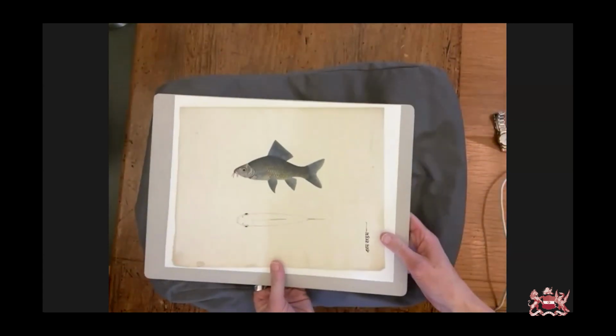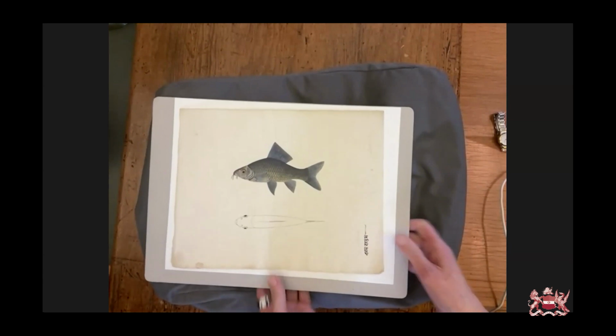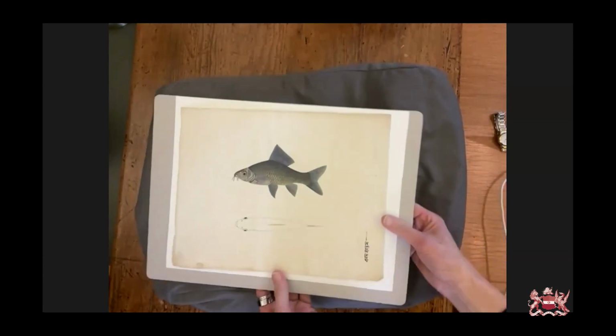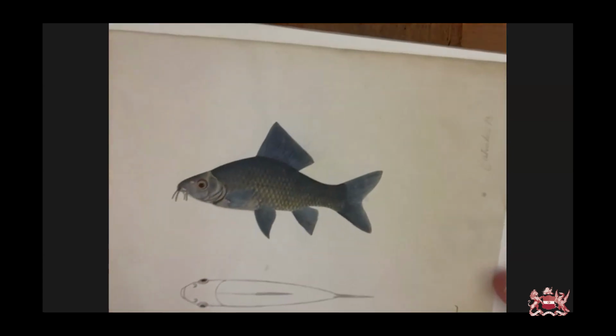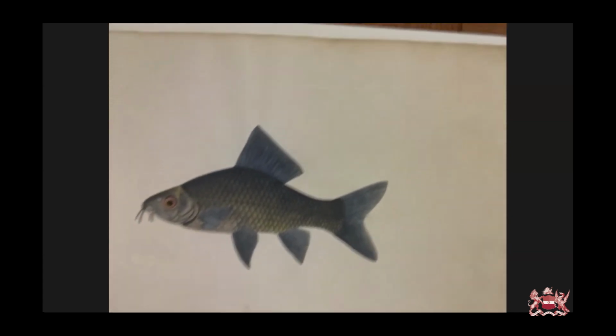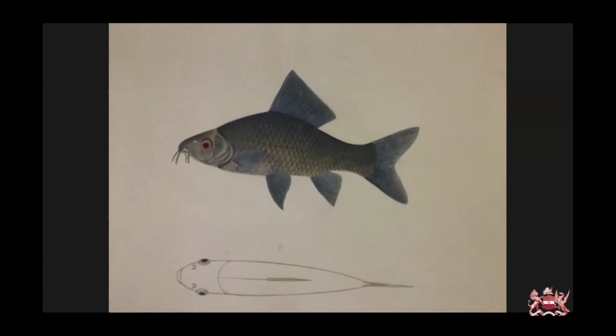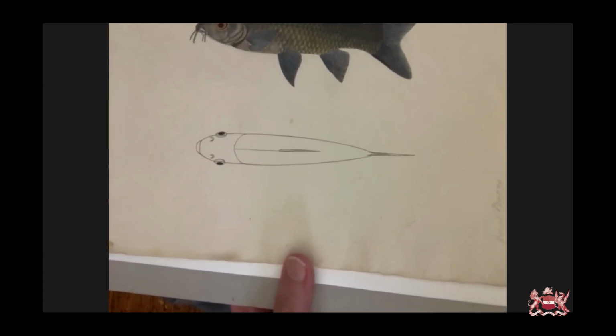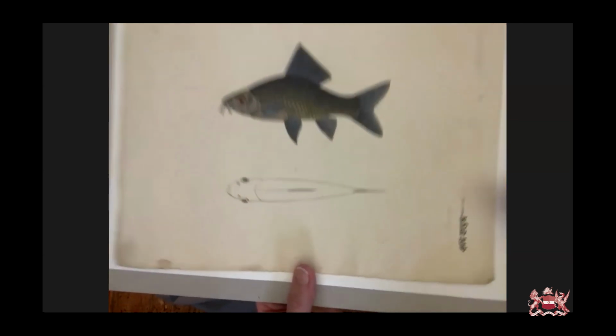And then just to show the variety, they're all drawn life size. So there are some larger images on the page and some smaller ones, but they all have quite amazing detail, every scale drawn. But I also think that these linear outlines of the fish are actually incredibly beautiful in their own right as well.